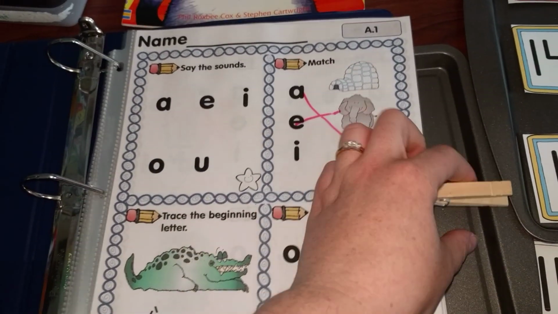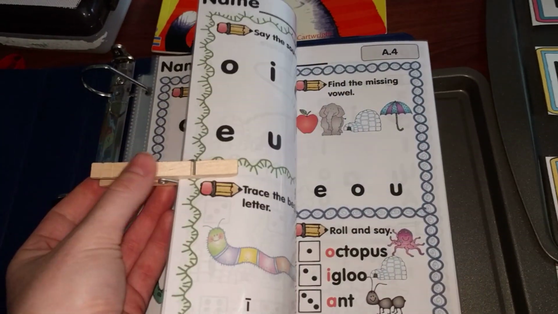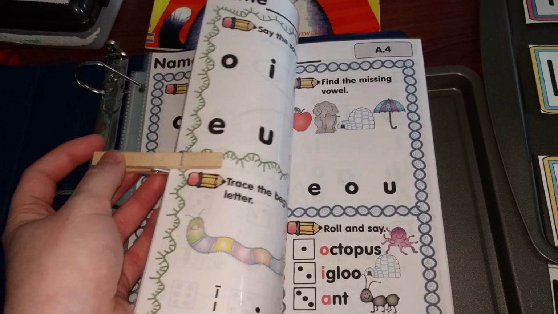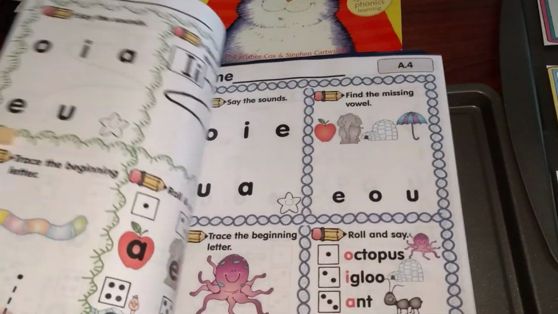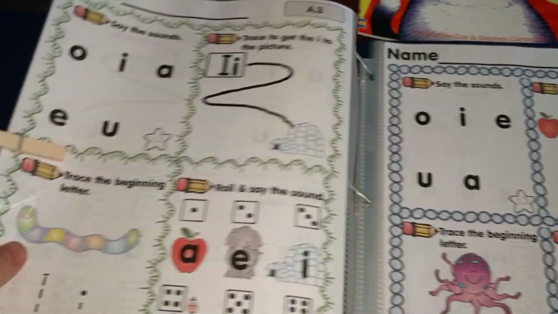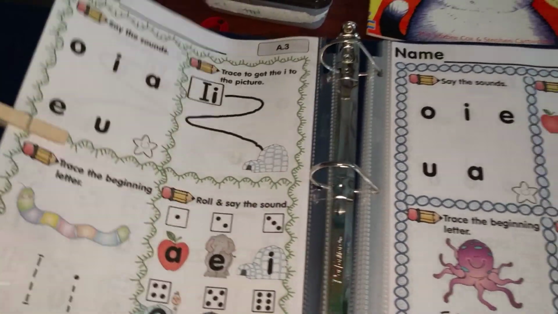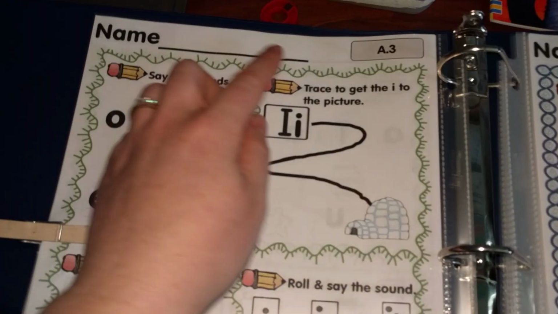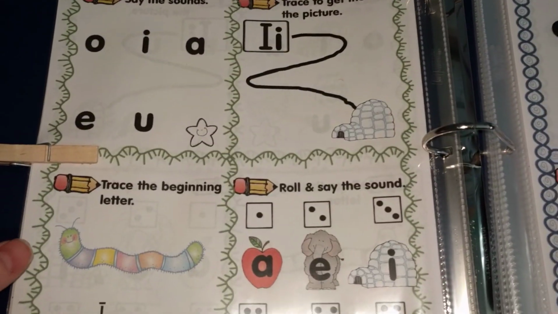and I'm going to do one page with him a day. And I am so silly, I put this in here to keep where my page is. Actually, this is a really good idea if you're looking to keep your page in a binder like this. I just use a clip, and I just clip it on. So we're on page 3, and I'm going to do one page with him a day.